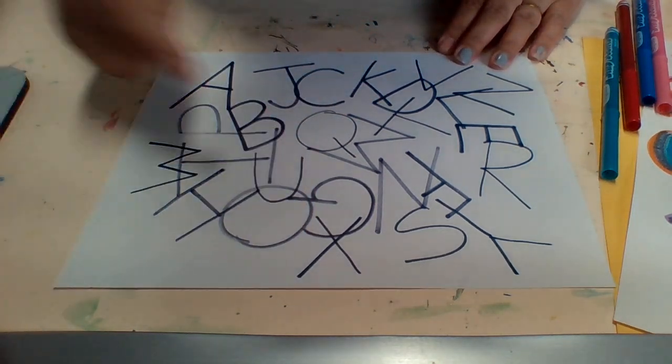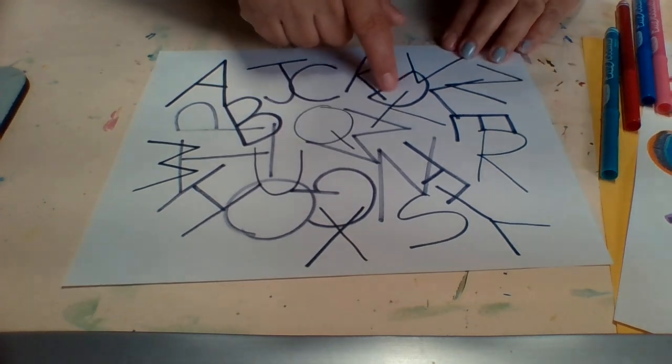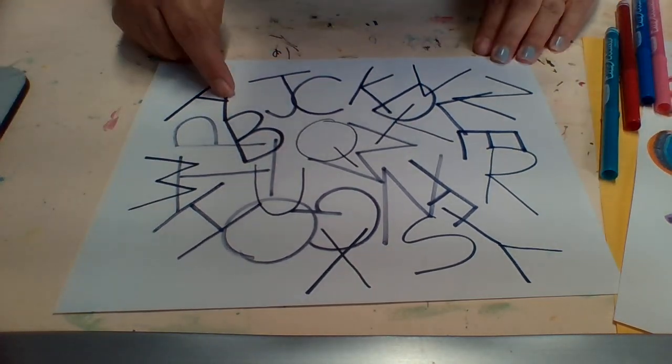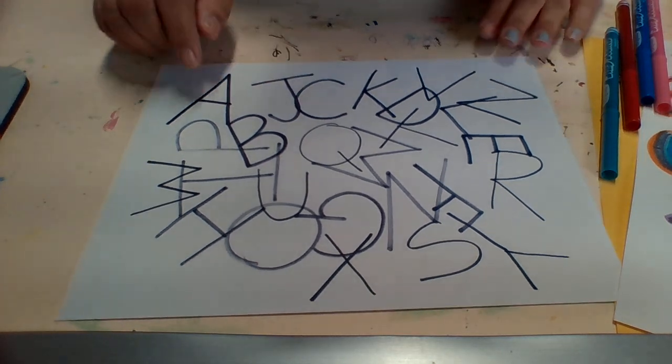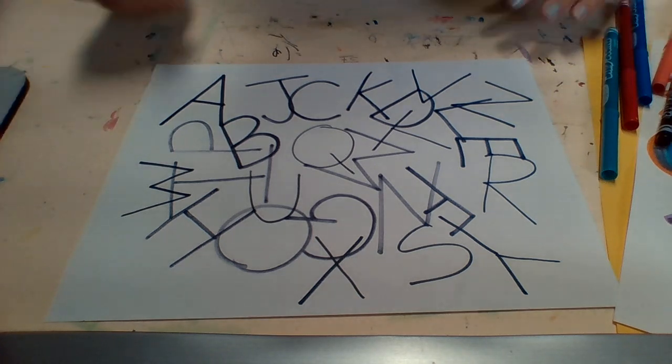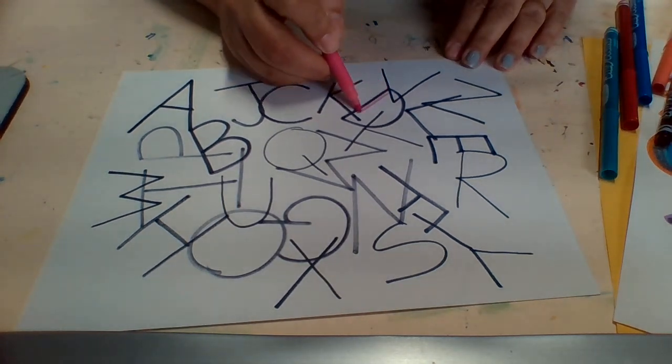Shapes I can't even explain. My lines intersect with each other, creating different shapes. Here's a triangle shape in my A. So now I'm going to take my markers and start coloring in some of these shapes. Look at this one right here.